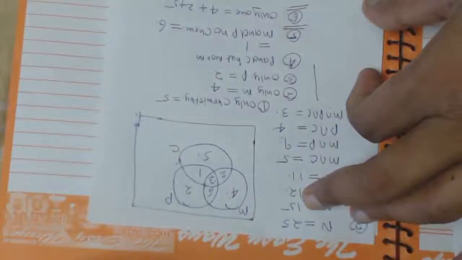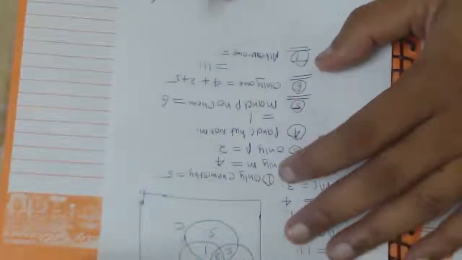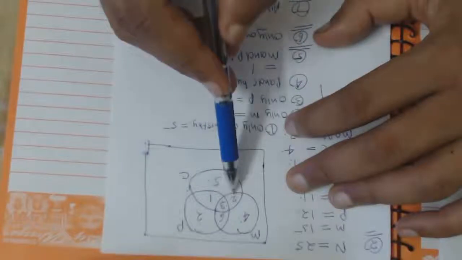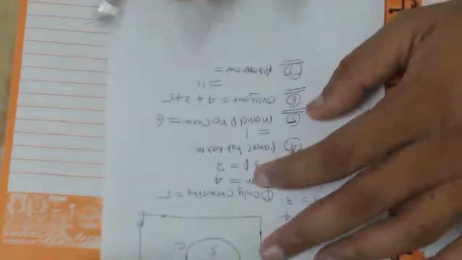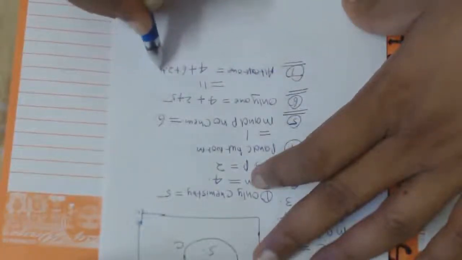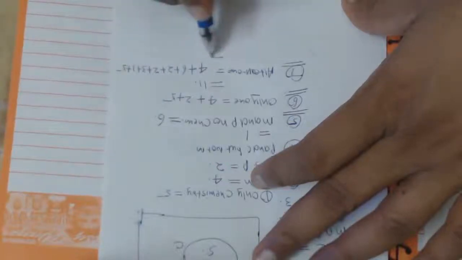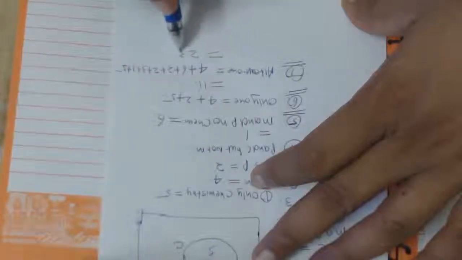At least one. Okay, so at least one is 4, 6, 2, 3, 2, 1, 5. At least one is 1 or more than 1. So 4, 6, 2, 2, 3, 1, 5. 10, 12, 14, 17, 18, 23.